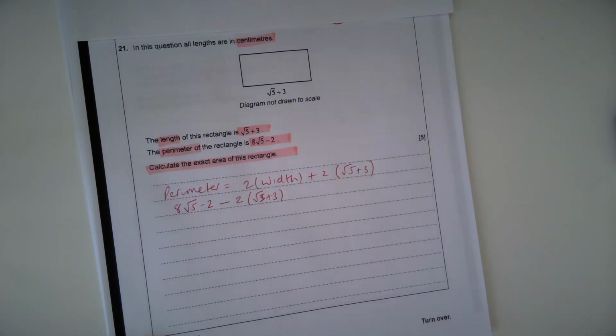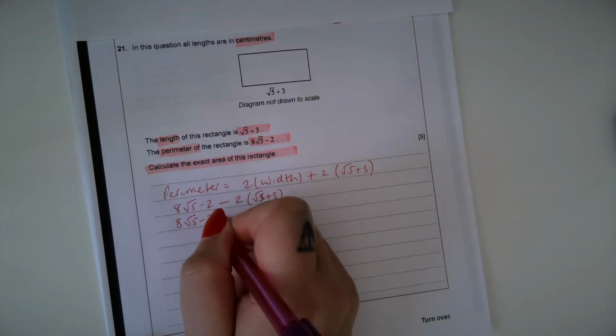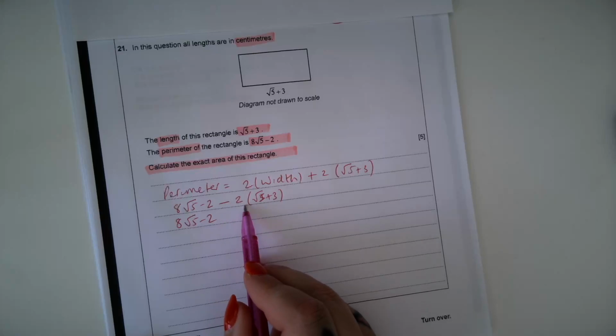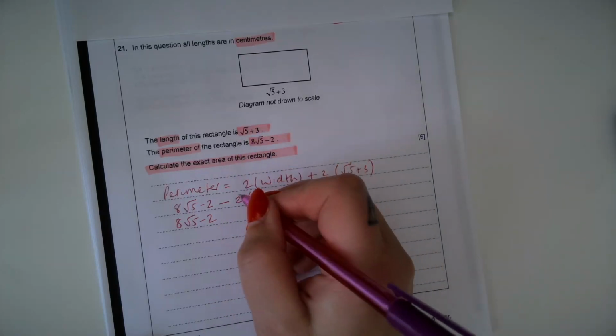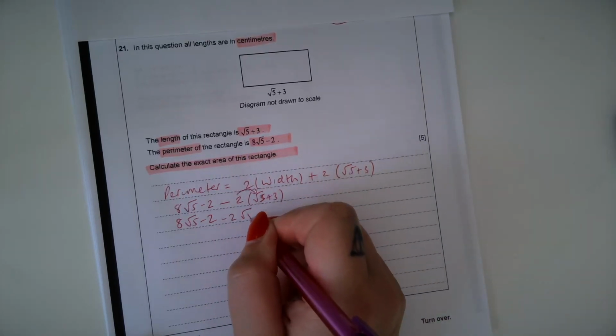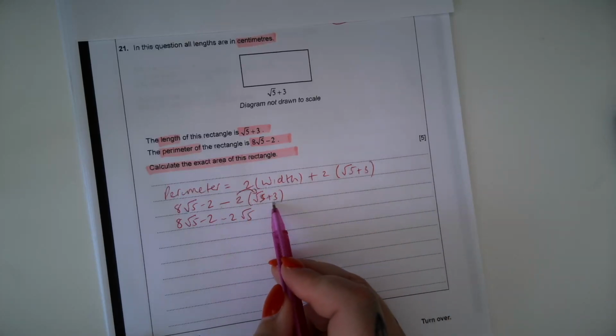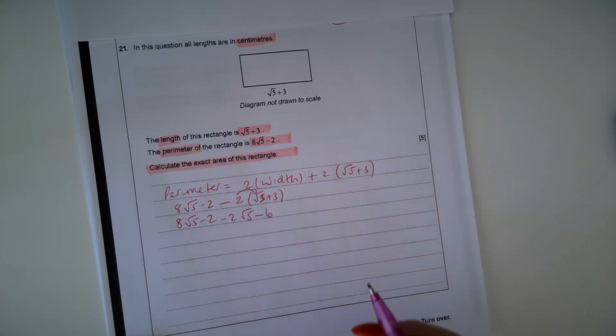Okay. So this is the important thing now. We're going to expand that bracket and we're going to be really careful with our signs. So 8 root 5 subtract 2. So negative 2 times by root 5. So that's the first bit here. So that's negative 2 root 5. Negative 2 times by positive 3 is negative 6. Really be careful with your signs there, guys.